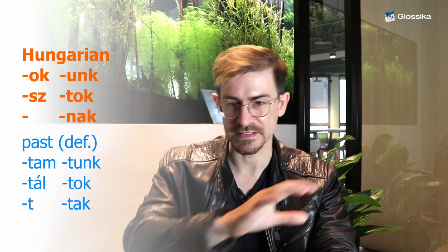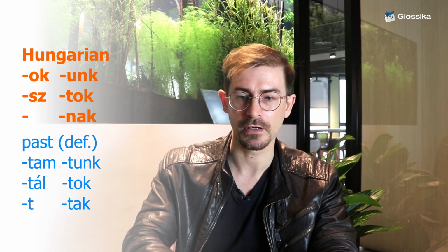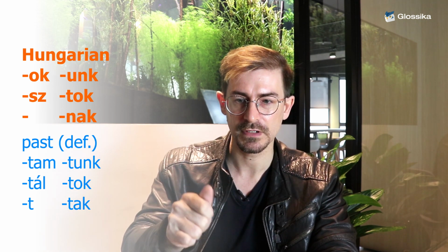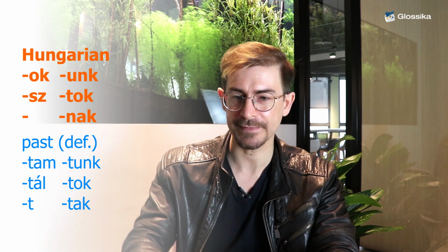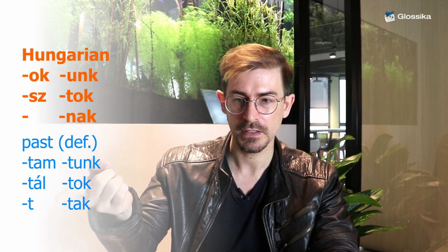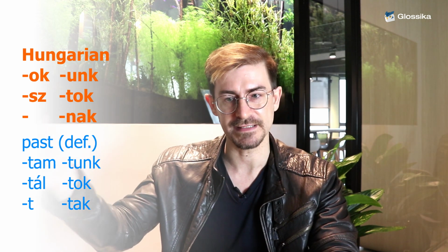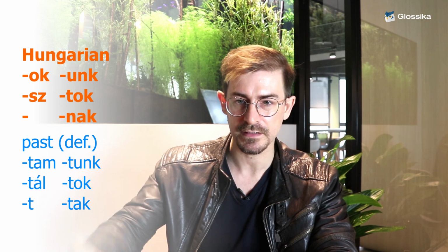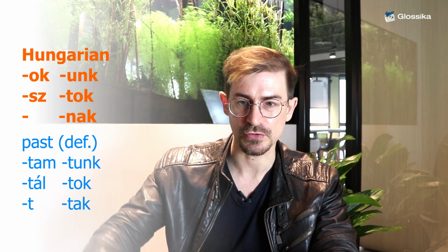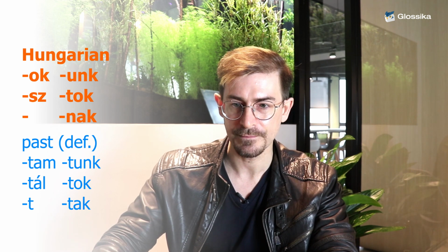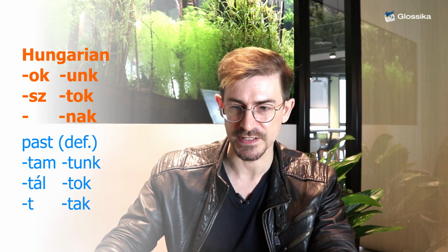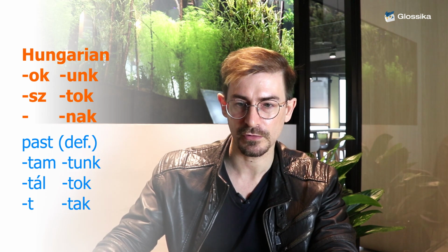In Hungarian, those 6 conjugations in the present are ok, s, 0, and then unk, tok, nak. What I notice about Hungarian is that you have a lot of K's being used. But in the plural, you have the T, tok, and then you also have N's appearing in both the we and the they form, unk and nak. And that matches the Arabic, and that matches the N in Georgian, and it also matches German and many of the other European languages, having that N in the plural form.